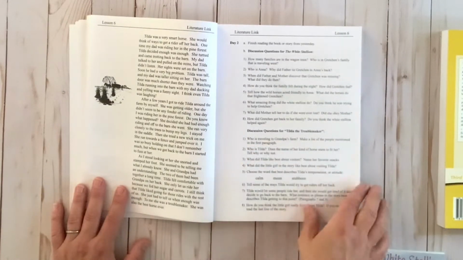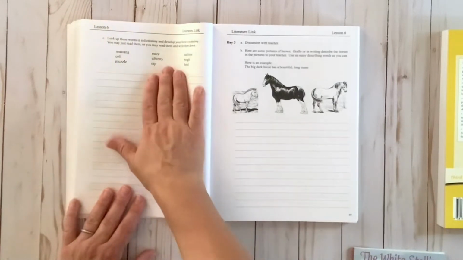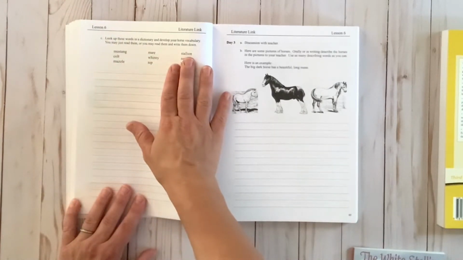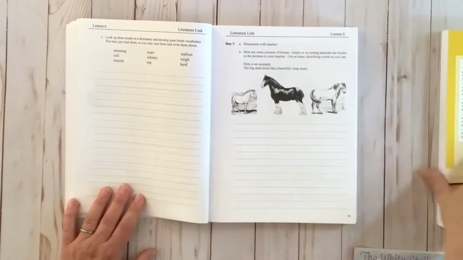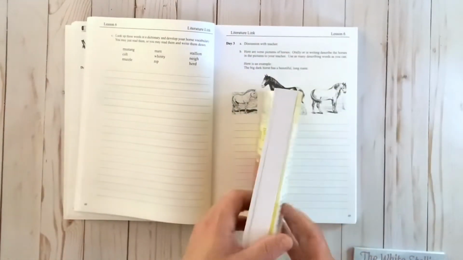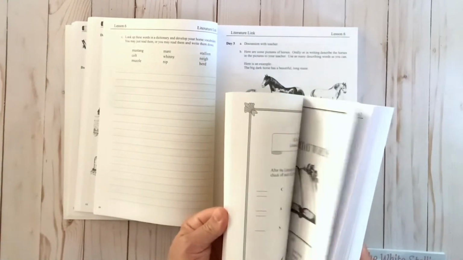And here are the discussion questions for day 2. And then you have looking up the words in the dictionary. Day 3 is discussion with the teacher. And again, that would be back in here. This is lesson 6.